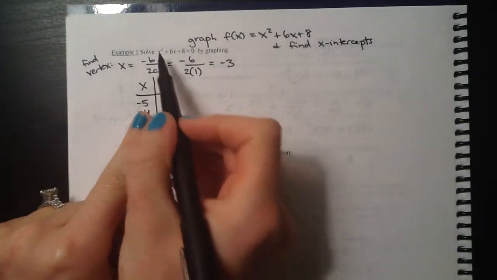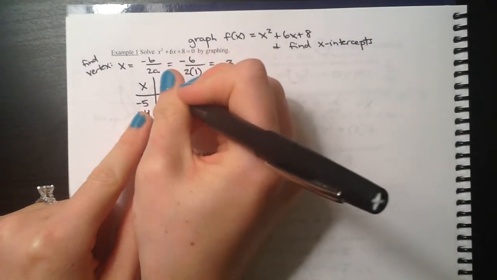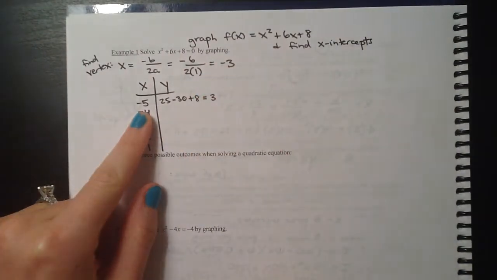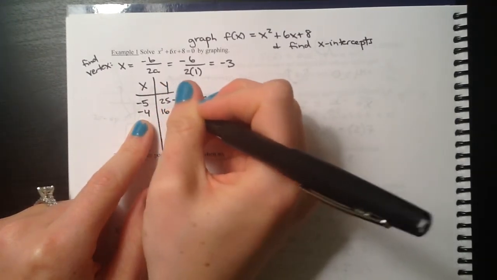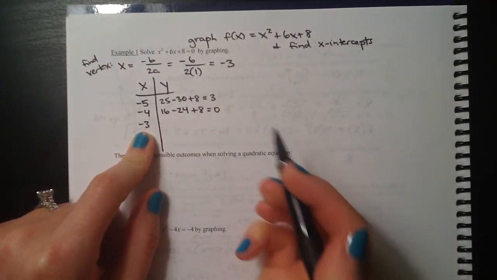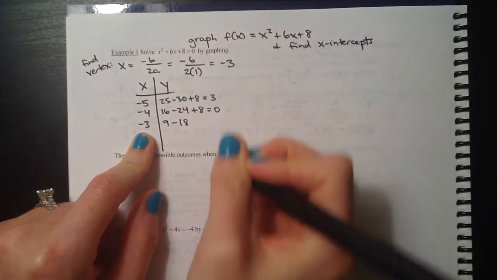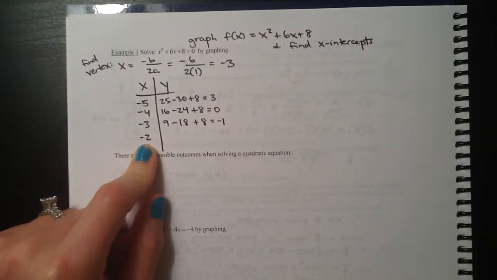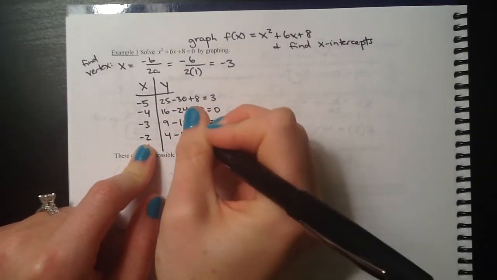If we plug in -5, -5 squared is 25, plus 6 times -5, so -30, and then plus 8. Combine all that up, we get a y value of 3. Then plug in -4. -4 squared is 16, 6 times -4 is -24, plus 8, and that gives us 0. Plug in -3. -3 squared is 9, 6 times -3 is -18, and then plus 8. So this gives us a -1. Plug in -2. -2 squared is 4, 6 times -2 is -12, plus 8.